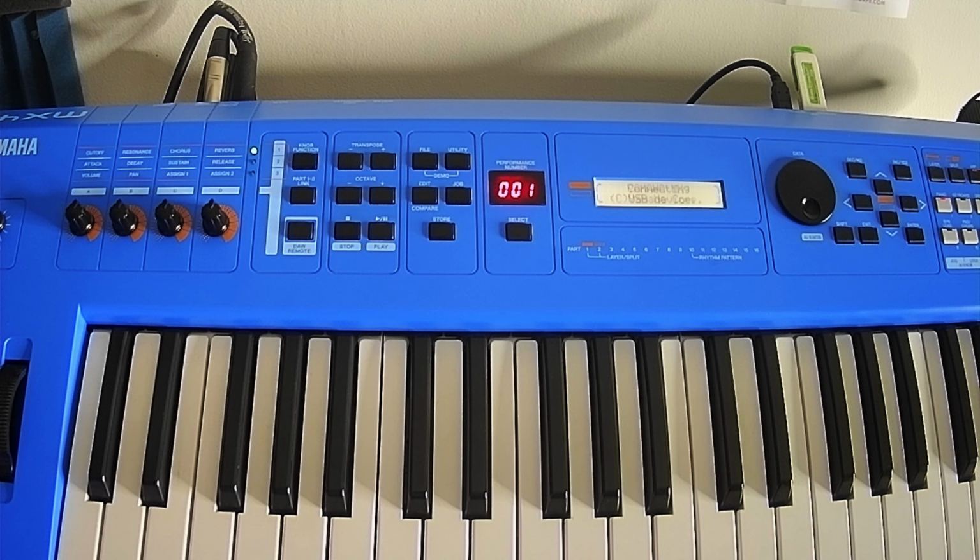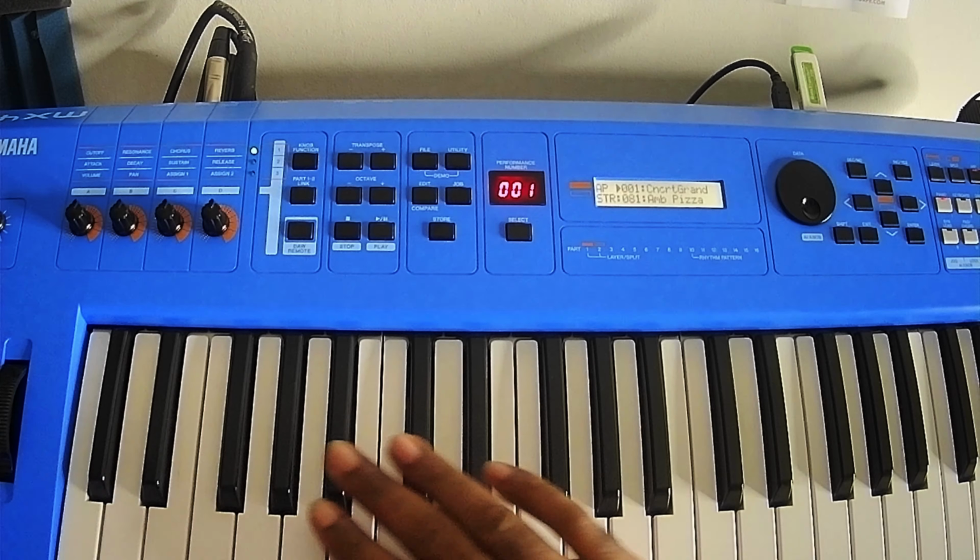Now, if you're like me, I get keyboards or maybe a drum machine or maybe even a new plugin, and I don't read the manual. I kind of just dive in. And this is something that I had to come across. So I'm going to go ahead and play this initial sound.